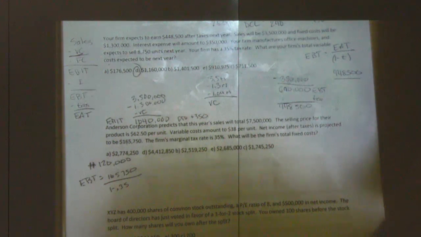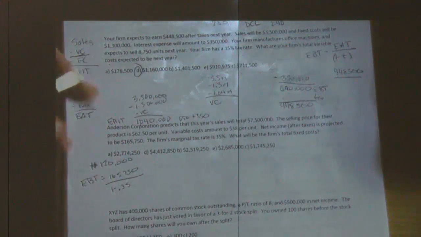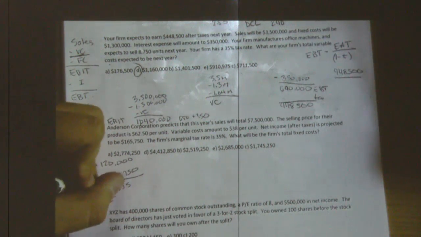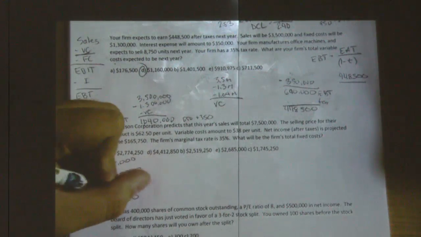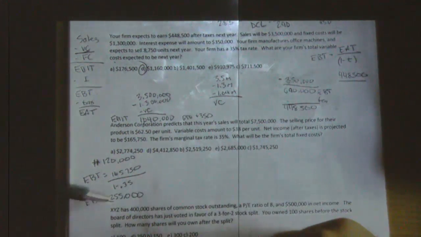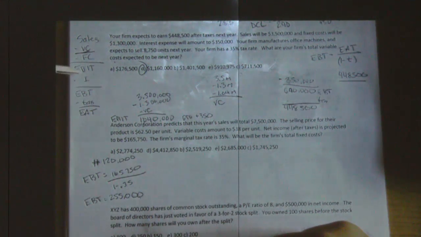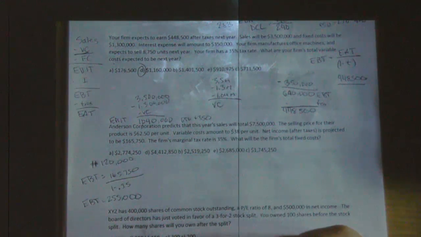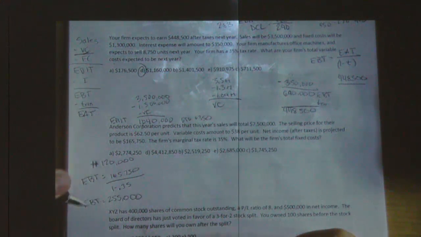When you do that, you end up with an EBT of 255,000. With this EBT of 255, we can work upwards our income statement, which is still on the screen. Here, they don't tell us there's any interest, so we can assume interest to be 0, so we don't have to worry about that, and we can make our EBT our EBIT. So we can just change that here.